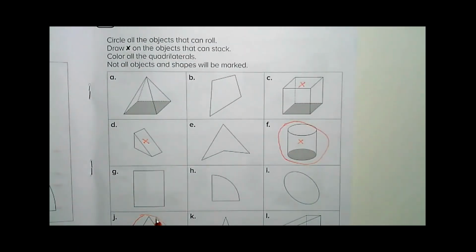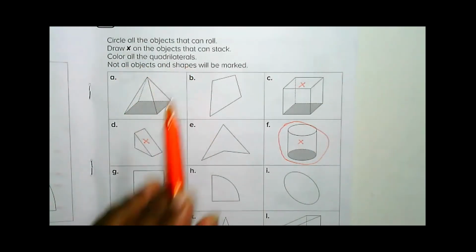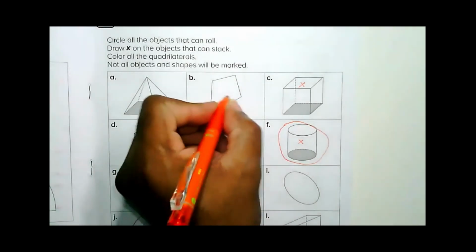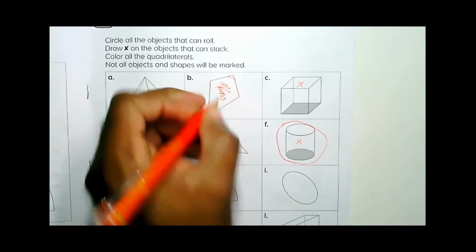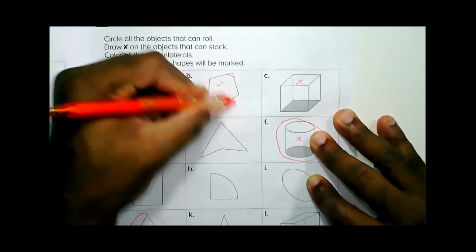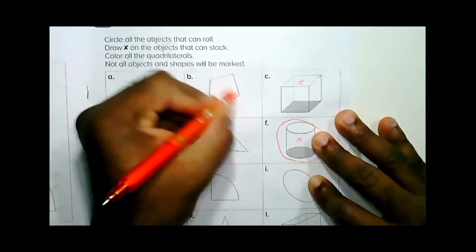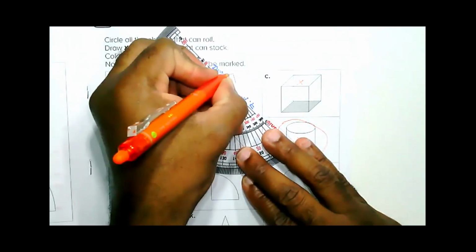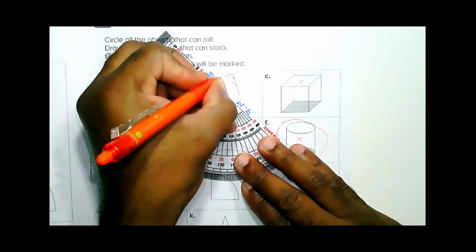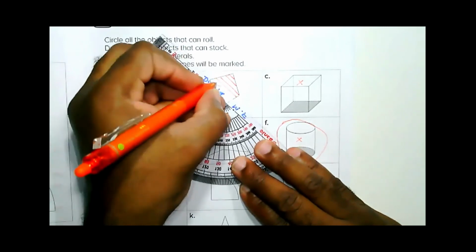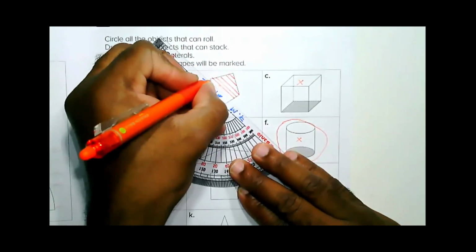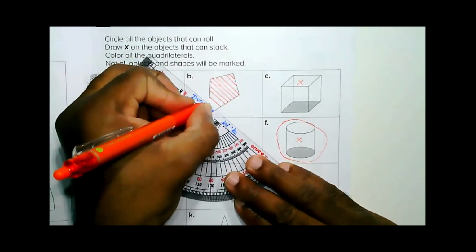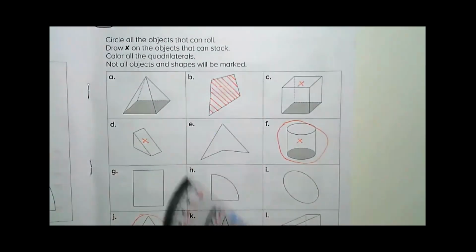Next, color all the quadrilaterals. Quadrilaterals have 4 straight sides, right? 1, 2, 3, 4. So we color this. Four sides.